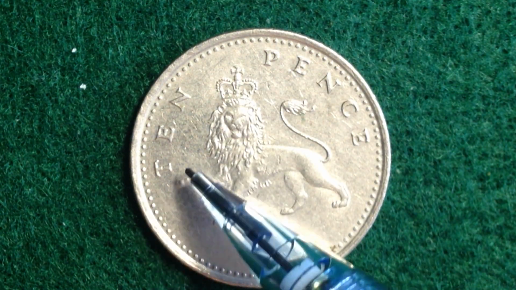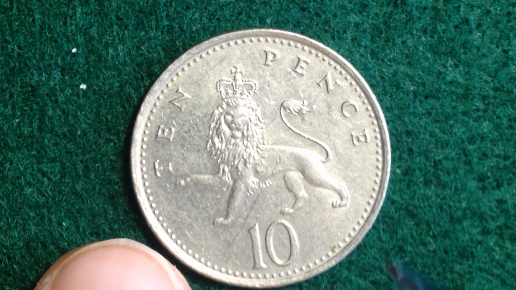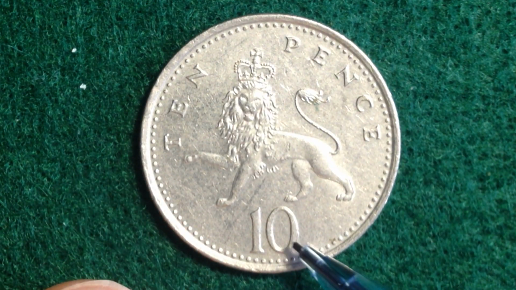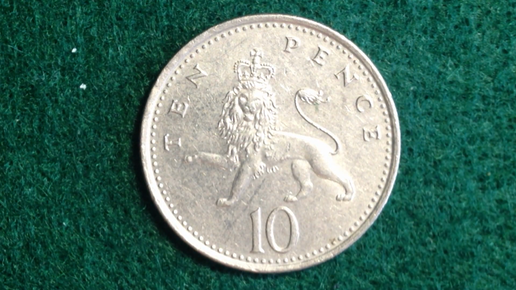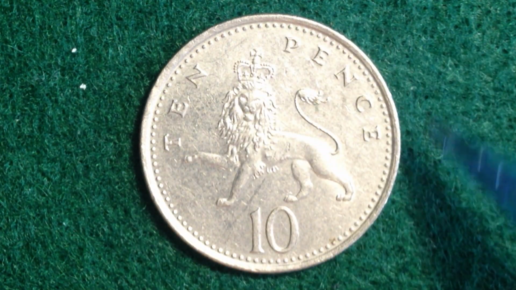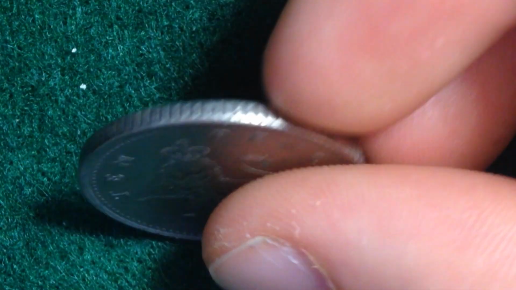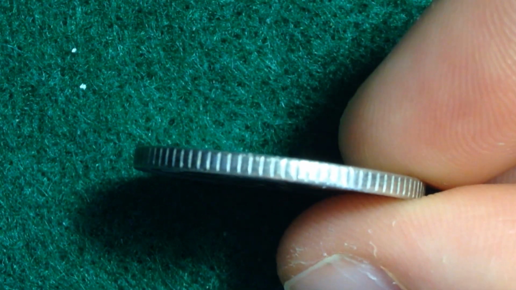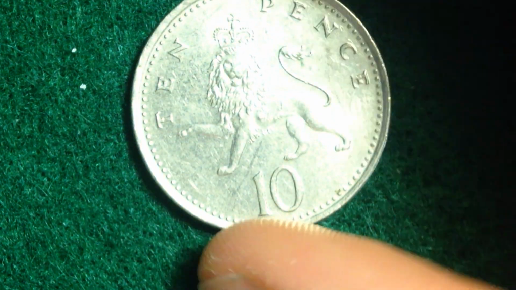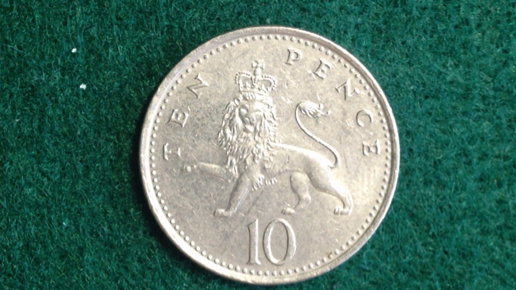We also see the letters 10 and then pence right here, and then we see the face value as well right down here. So we see the number and the words for the face value. We see more dots going around the outer edge of the coin. Now when we flip it over on its side, this is a reeded edge, so it's not smooth. It's got grooves equidistant apart going around the outside of the coin.